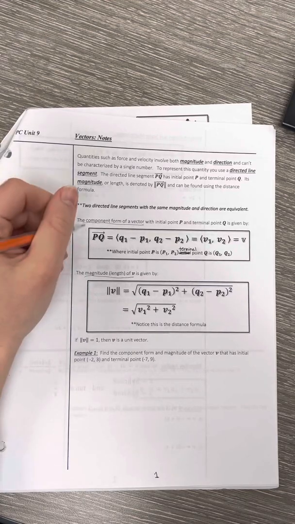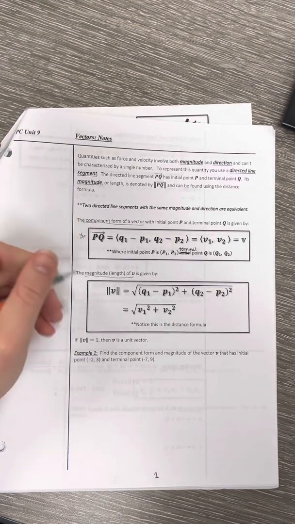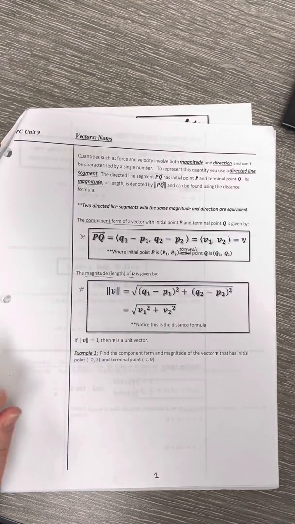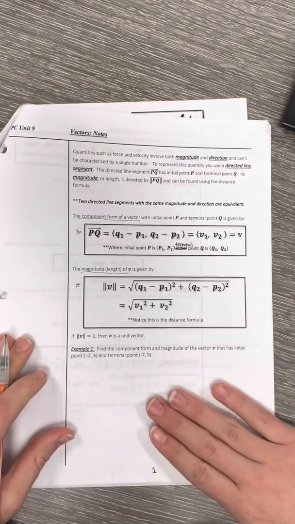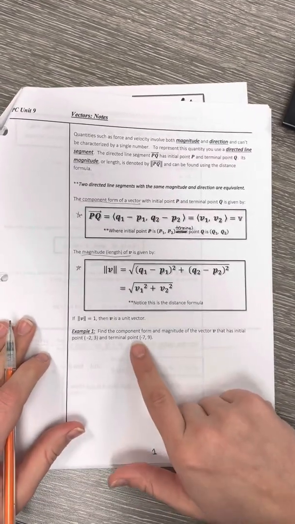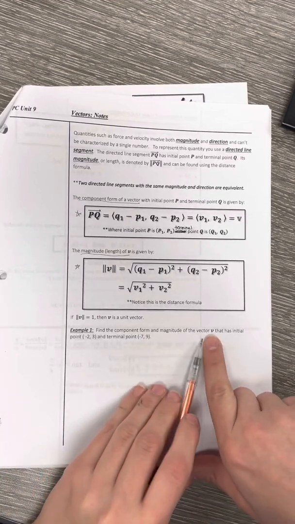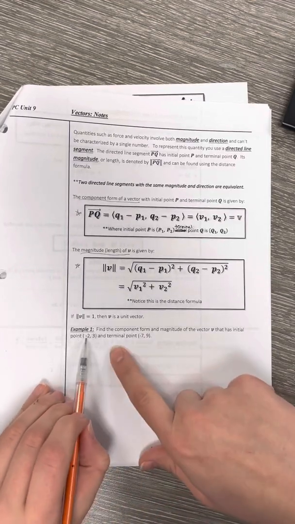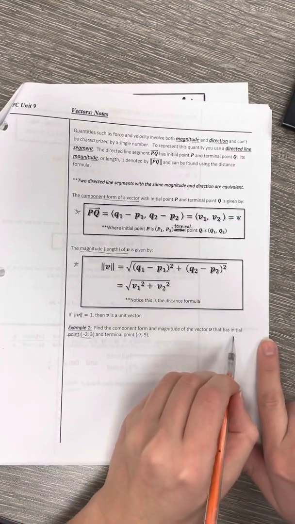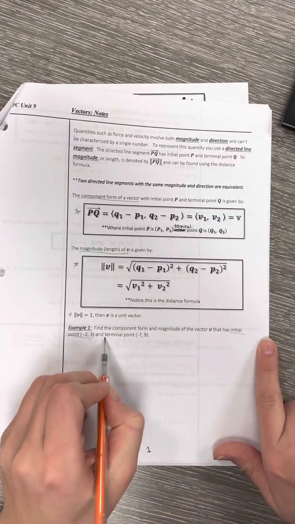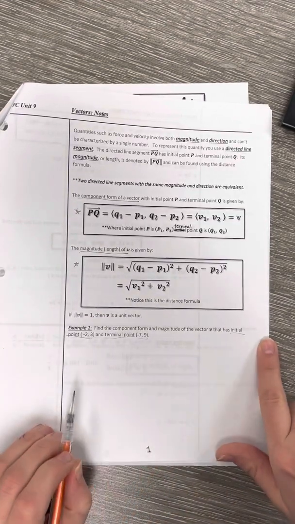So these are the 2 formulas we're going to be using. This is the one for component form, and this is the one for the magnitude. And I'm just going to jump into this example down here. For example 1, you're going to find the component form and magnitude of the vector v that has the initial point of (-2, 3) and the terminal point of (-7, 9).